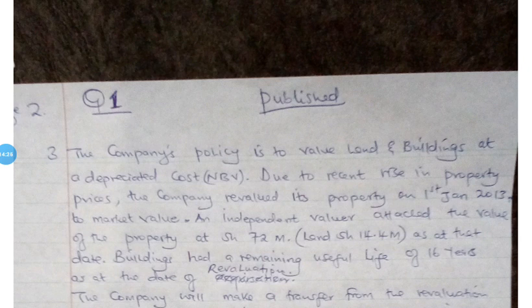You get 72 million, you less 14.4 million, and you'll be left with 57,600.